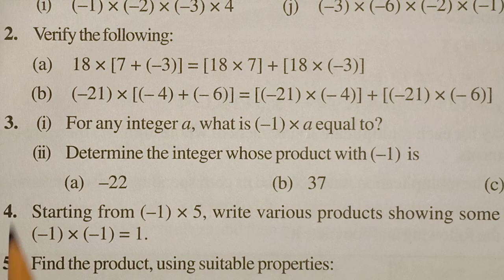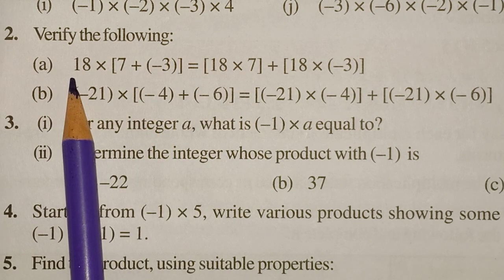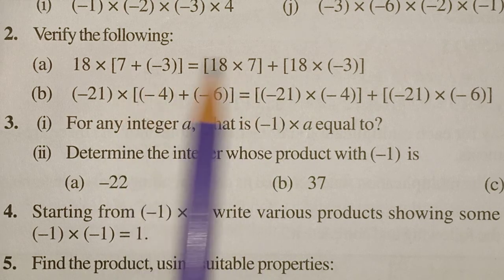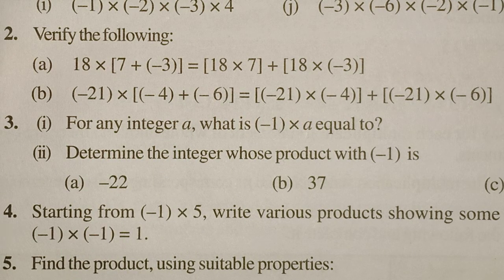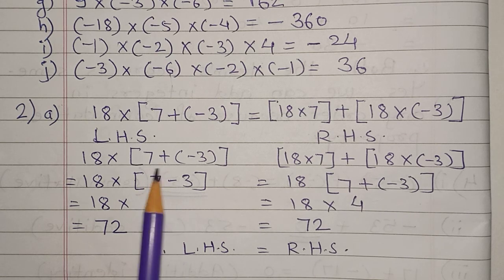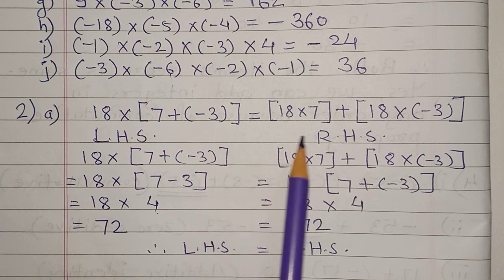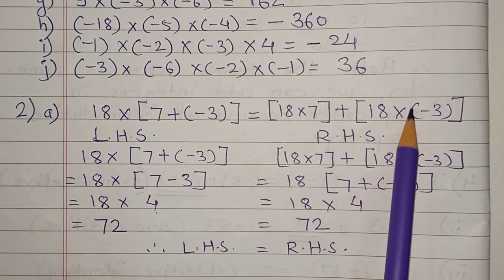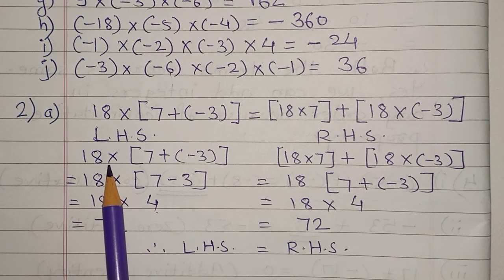Now let's see question number 2. Verify the following. Here equations are given on the left hand side and right hand side. We have to verify that both of them are equal. Okay, let's solve. On the left hand side it is written 18 into 7 plus minus 3, and on the right hand side, in one bracket it is written 18 into 7, plus in another bracket it is written 18 into minus 3.